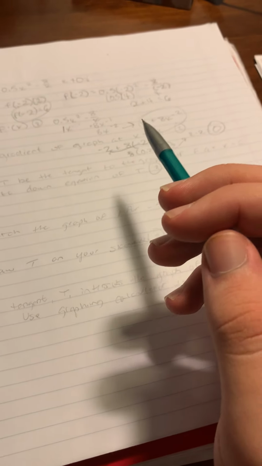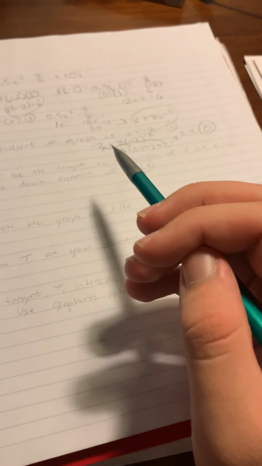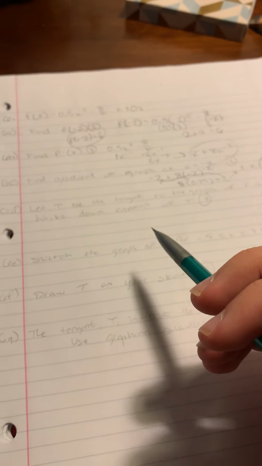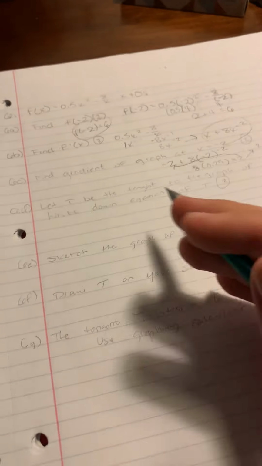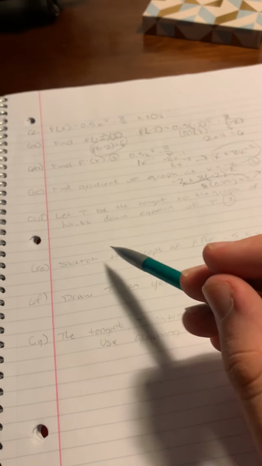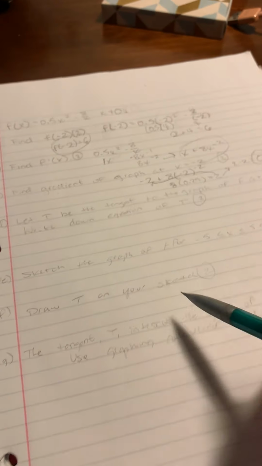Next, let t be the tangent of the graph of f at x equals -2. Write down the equation of t. So here, I am going to use point-slope form to write my equation of t.